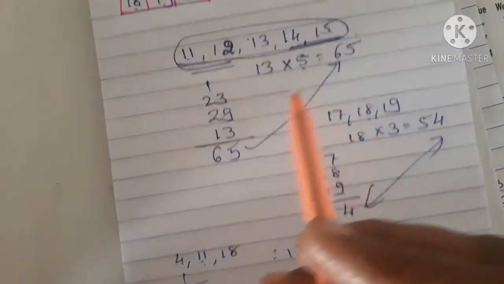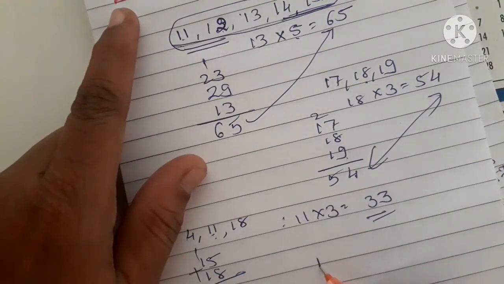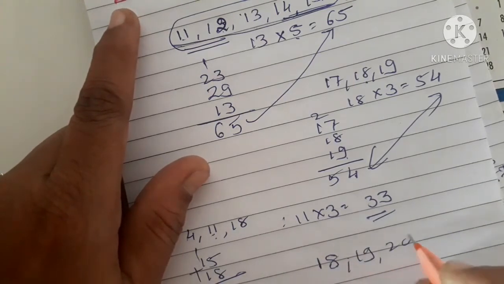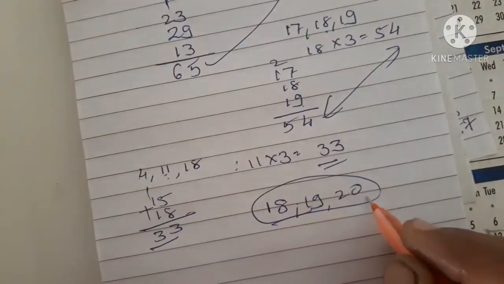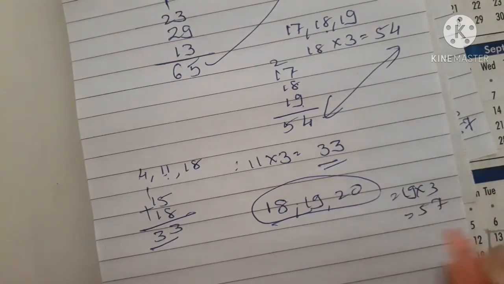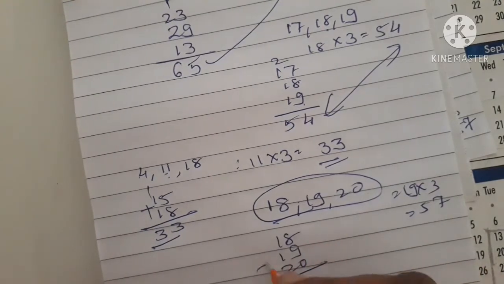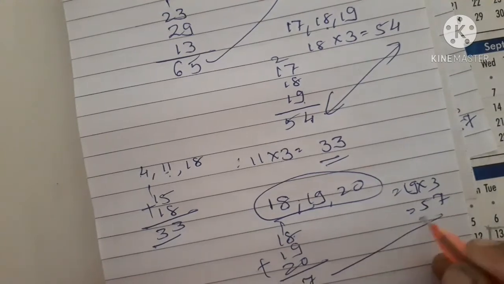Okay, and in rows if I want to check, let me take any row. So here I have say 18, 19 and 20, and they are consecutive numbers and total in 3. So 19 3s are 57. You can check also 18 plus 19 plus 20, that is 8 and 9 17 and this is 57.